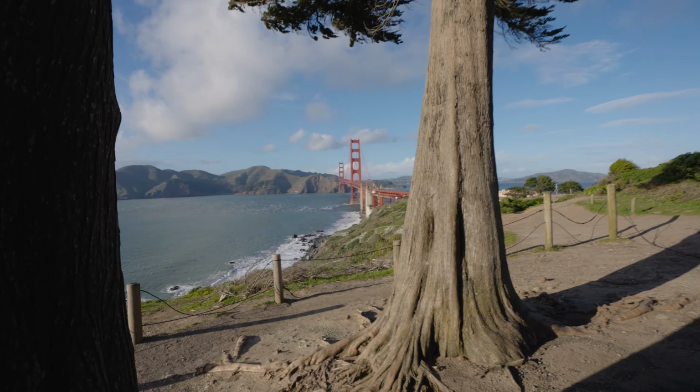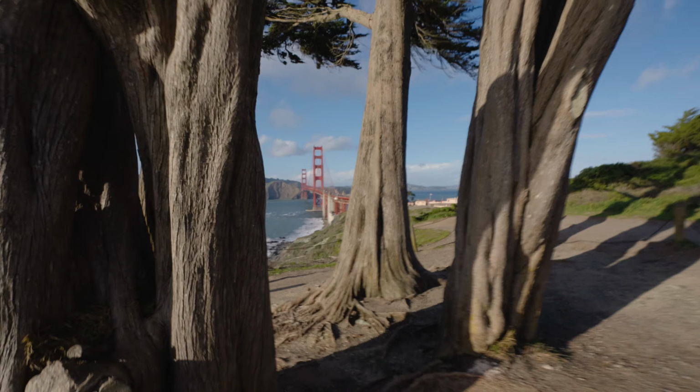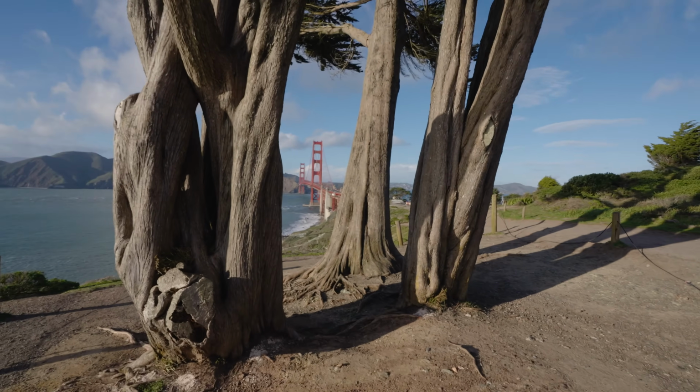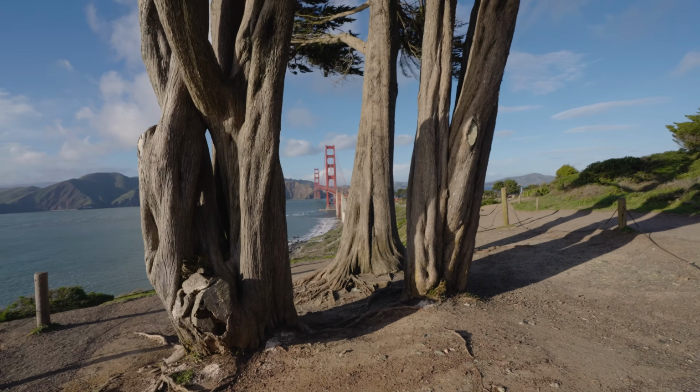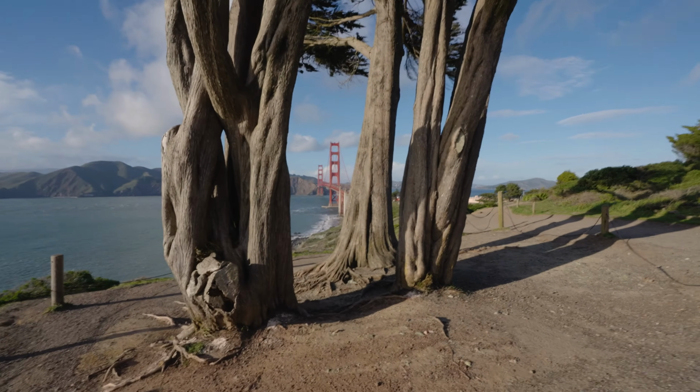Check this out. There's the bridge. There's some really cool looking trees, and I'm just gonna get a shot through the trees and hopefully get the bridge. Wow, okay, I can see why this is a cool spot.